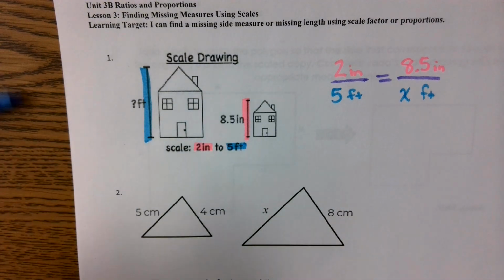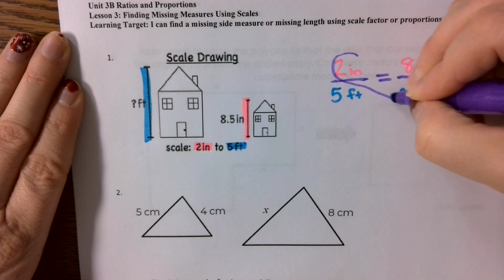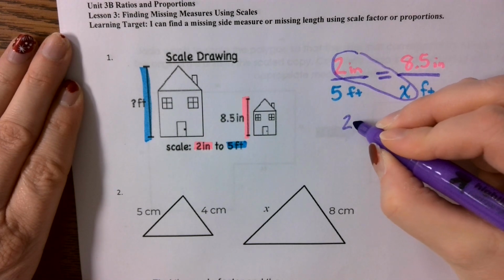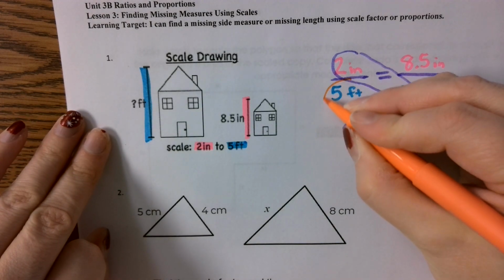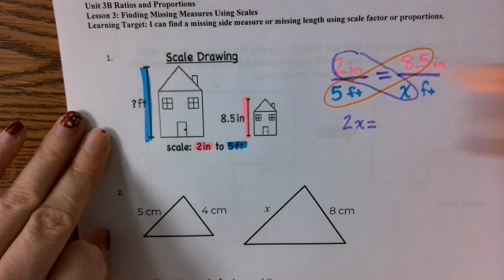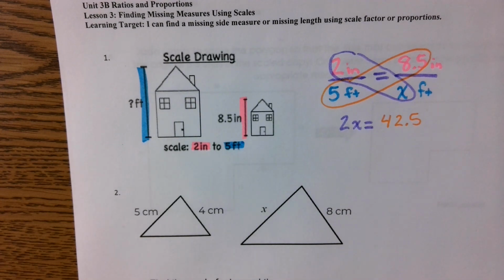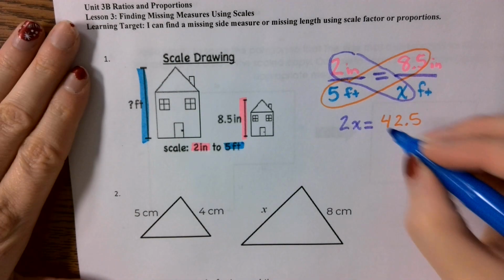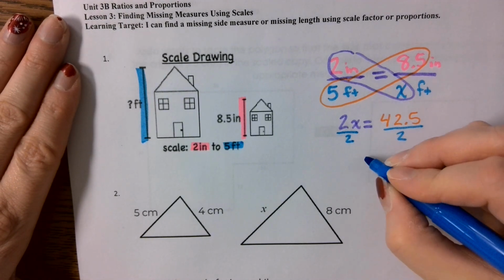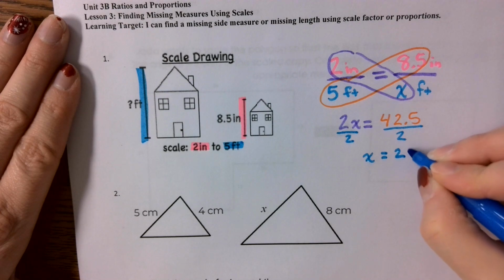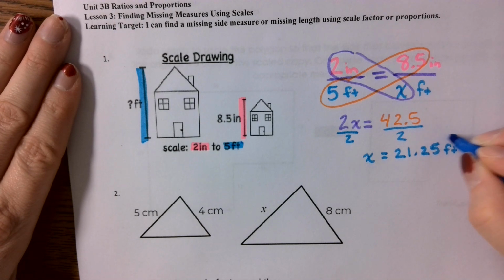Then we can go about doing our cross product. So remember, we multiply our diagonals. The first thing we're going to multiply is 2 times the X, and 2 times X gives us 2X. Then we're going to multiply 5 times 8.5, and that's going to give us 42.5. And then from there, we can go ahead and divide. We can take 42.5 and divide it by the 2, because we're dividing by 2 on both sides. And we would get that X is equal to 21.25, and that is feet.